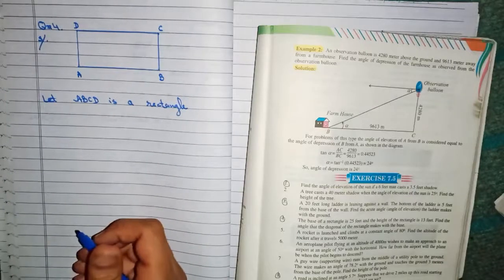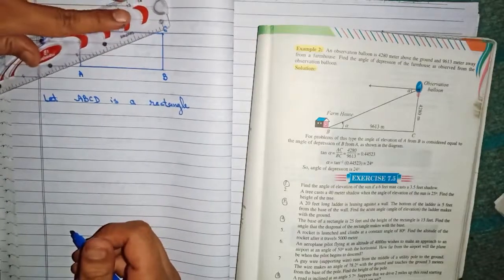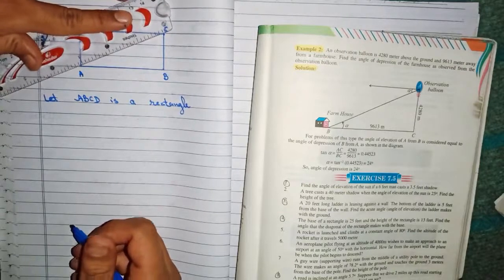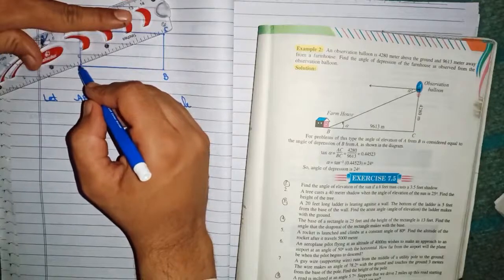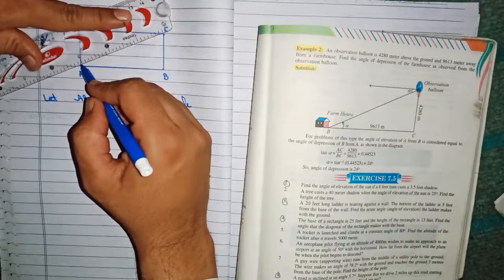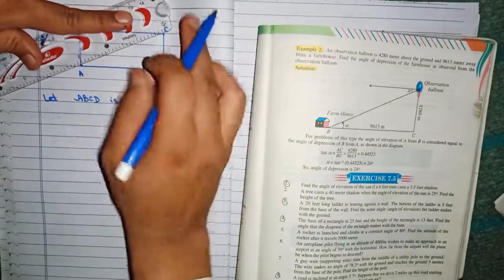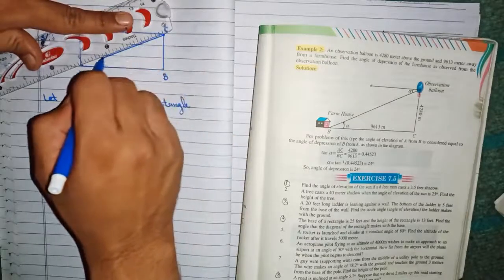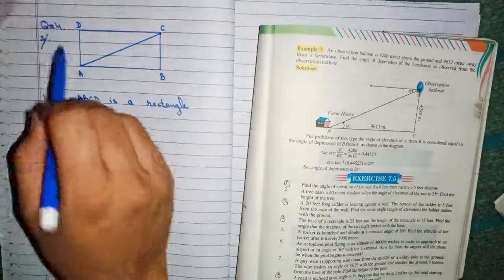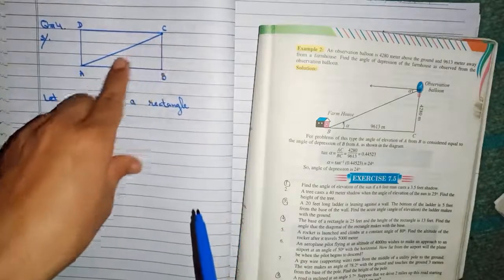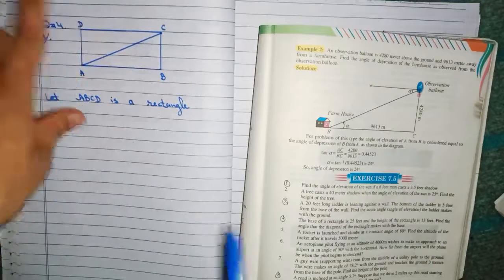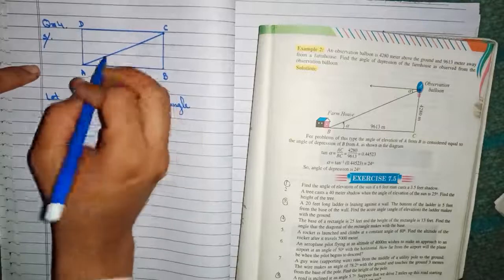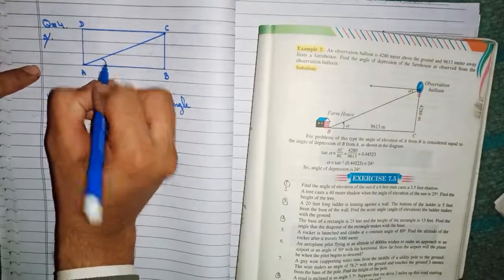Then we know that the diagonal of a parallelogram and the diagonal of a rectangle is a line that touches the opposite vertex of the rectangle. Let's join it. So a rectangle has two diagonals, AC and BD. We will draw only one here, and this angle is formed.